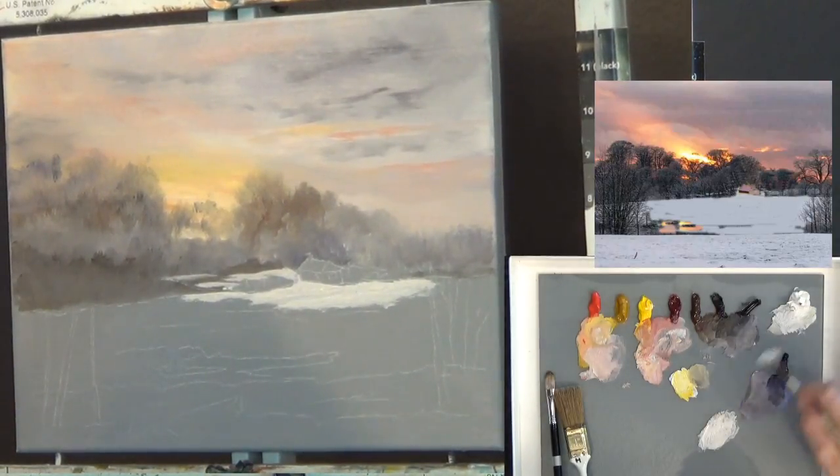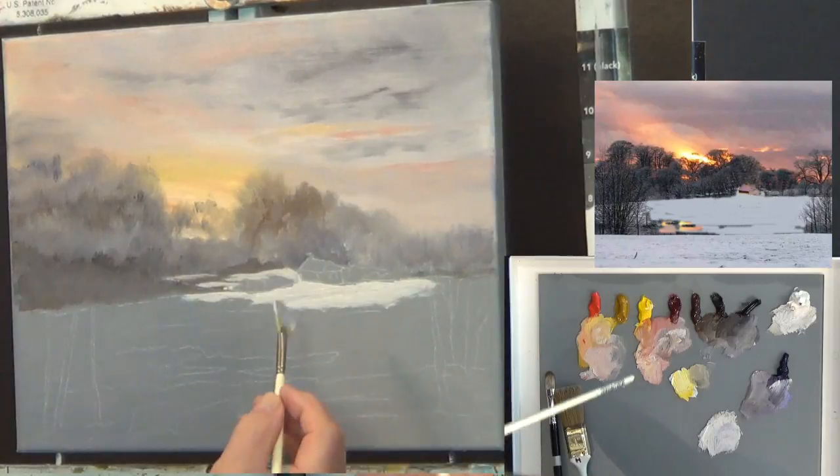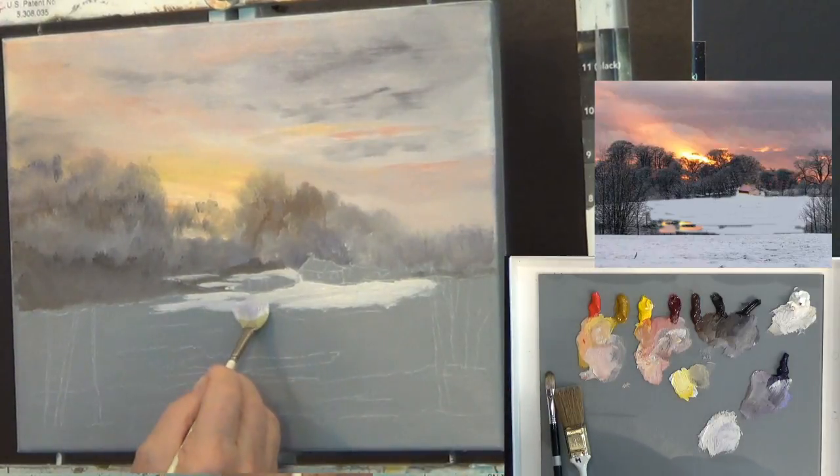See, when it's too white, it looks too stark. You need to tone it down a little bit with something, either the black or the violet or the pink or some combination thereof.